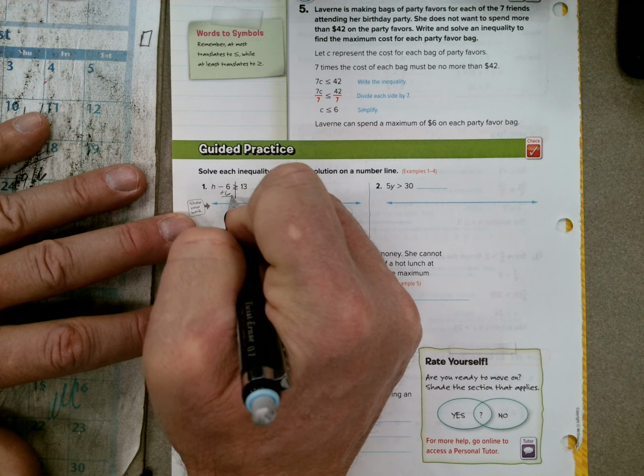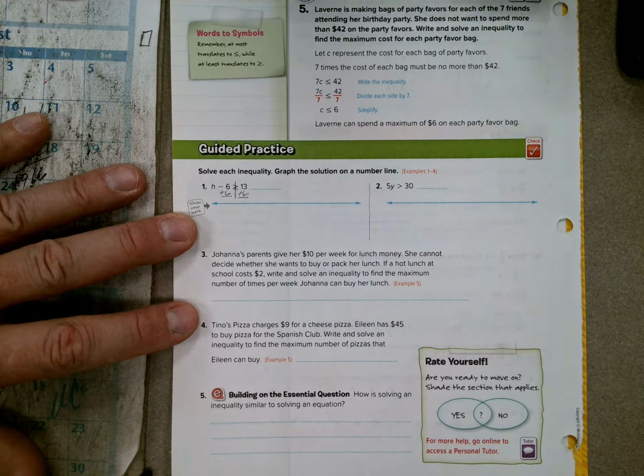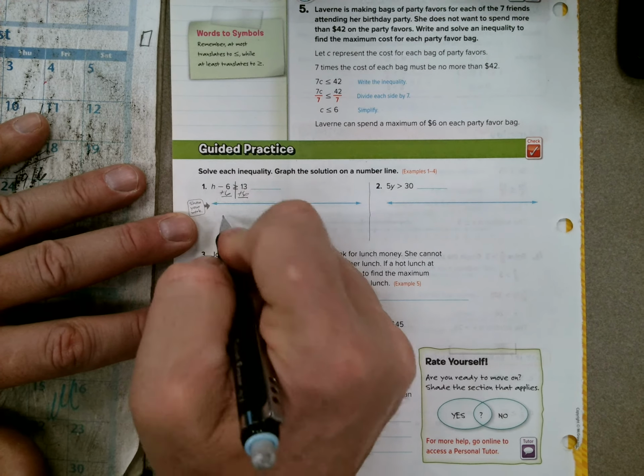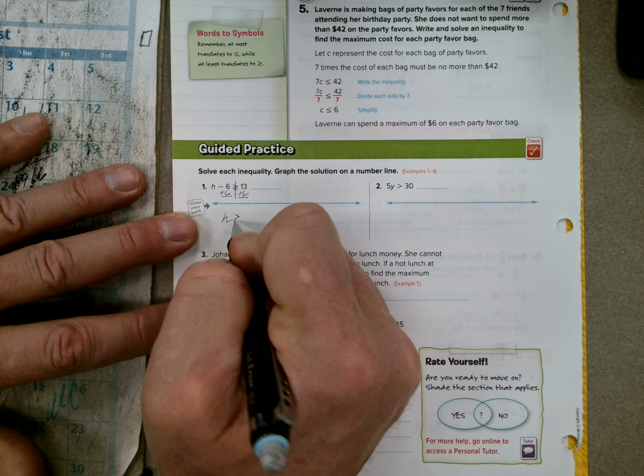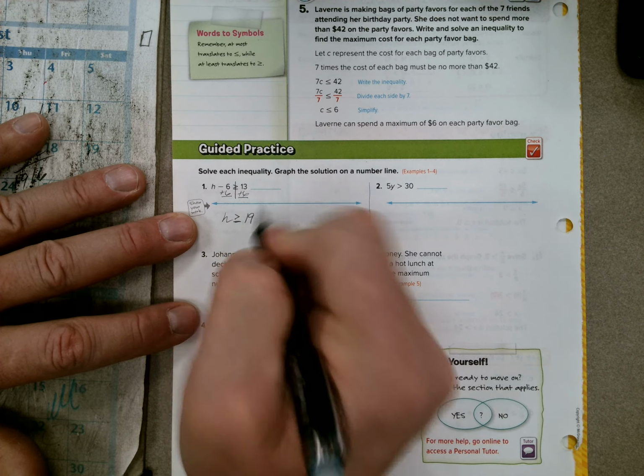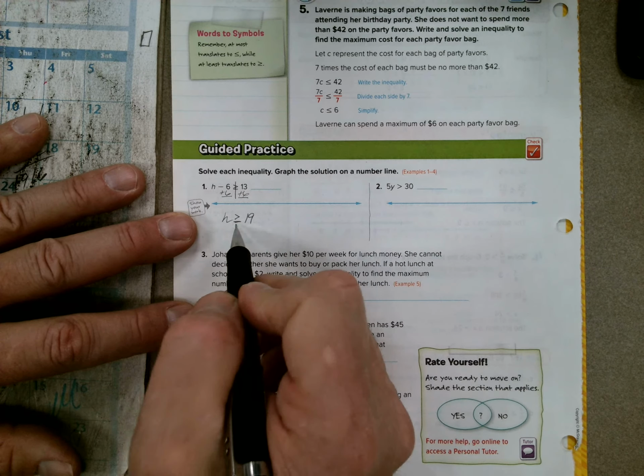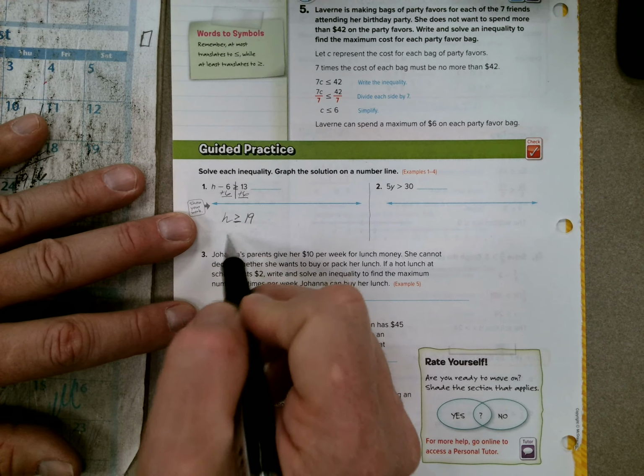All right, so to solve an inequality, what we do is we continue to balance beam, and we do the inverse operation, right? What's left over here is h. H is greater than or equal to 19. You'll catch me putting an equal to sign here, so I'll have to erase sometimes.